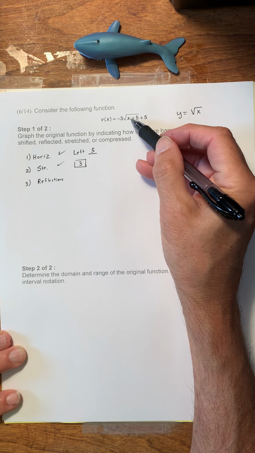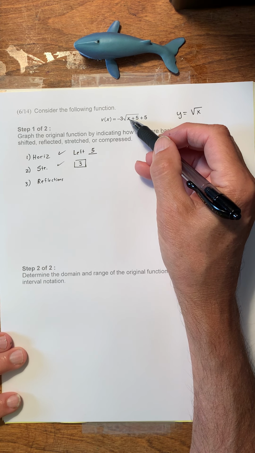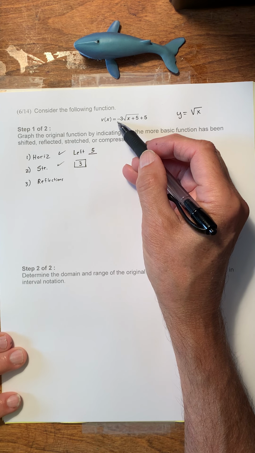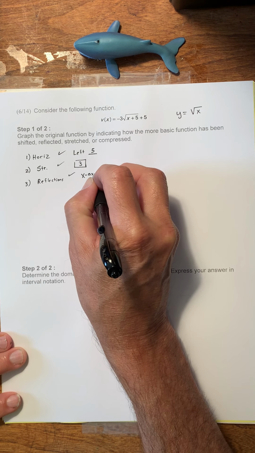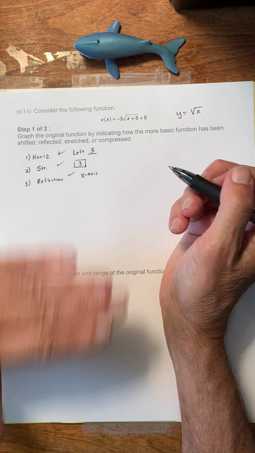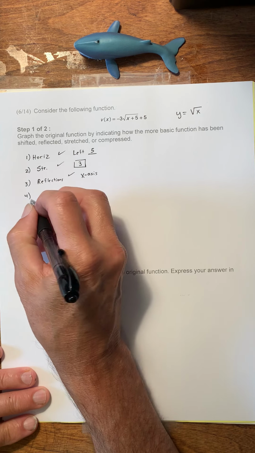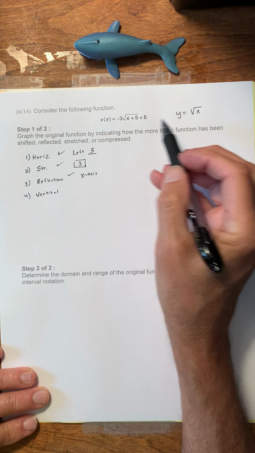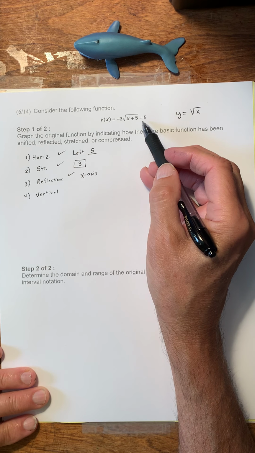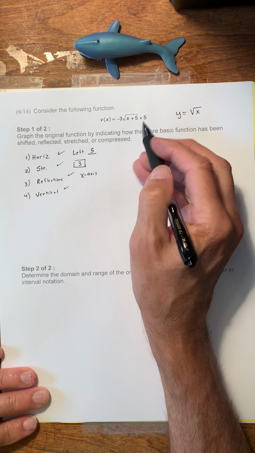There's no negative inside the square root, so there's no reflection over the y-axis, but notice there's a negative out front, so that means a reflection across the x-axis. So I have an x-axis reflection, and it will flip the thing across the x-axis. Finally, it's going to ask about any vertical shift. And you're going to see that there's a number at the end, and you're going to go, yep, there's a vertical shift, and it's exactly what you would think, up 5.